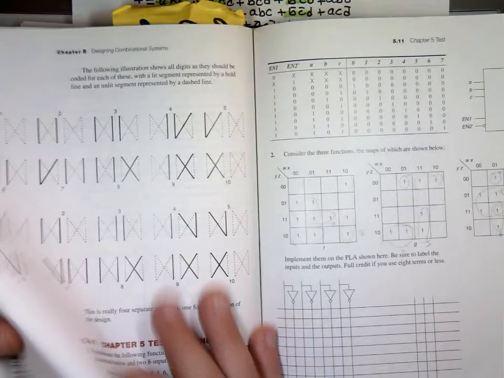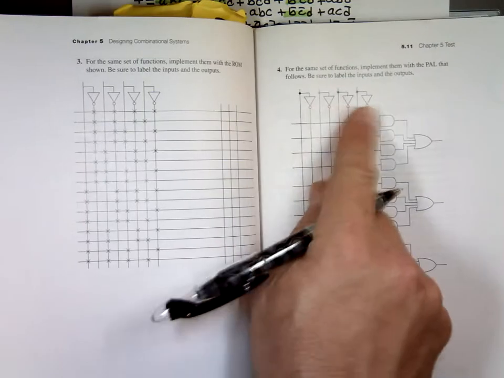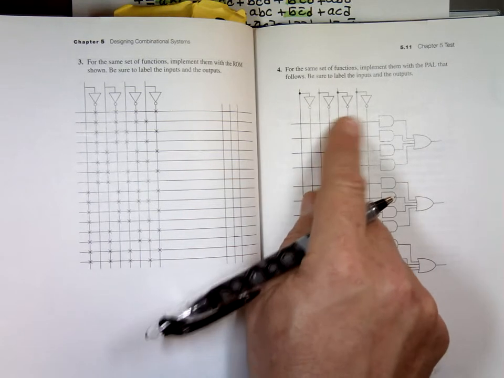6 inputs, that has only 4 inputs. But these will come with 6 inputs for this one. This particular one has only 4 inputs.